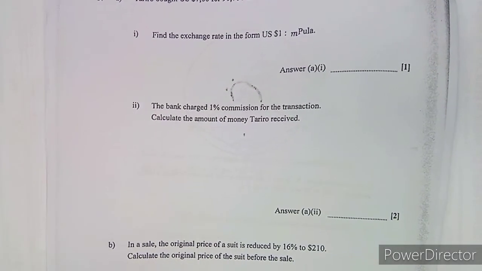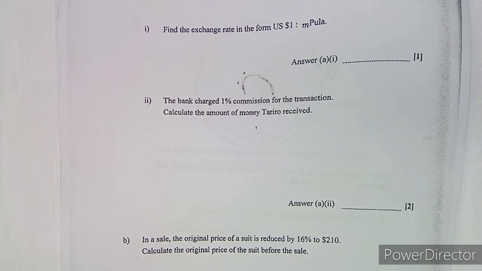Then the bank charged 1% commission for the transaction. Calculate the amount Tariro received. So a commission, guys, is something that you gain in return. Like you have done something, then you're going to be given that amount.